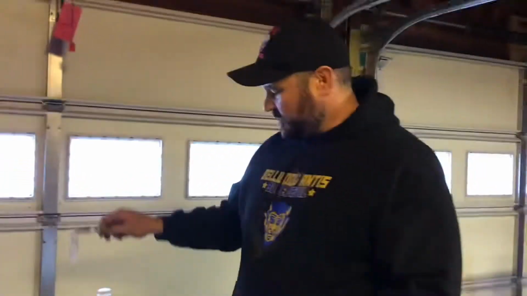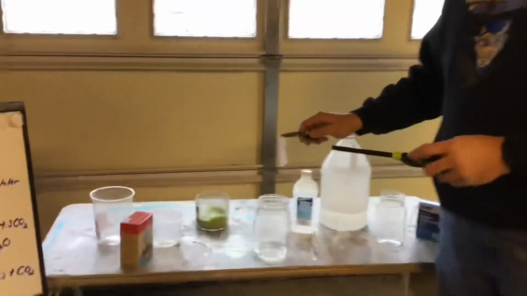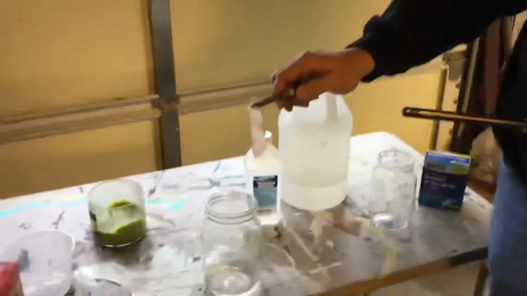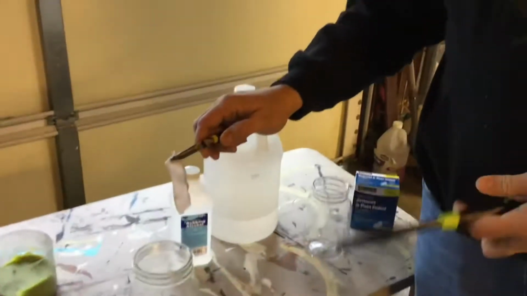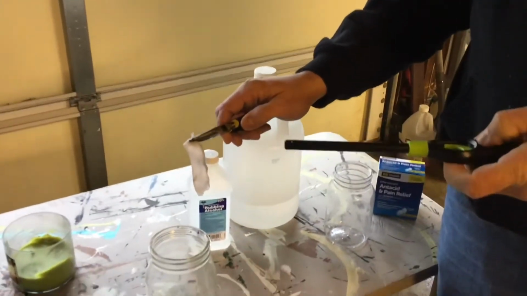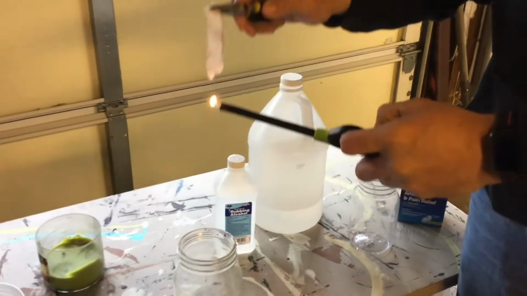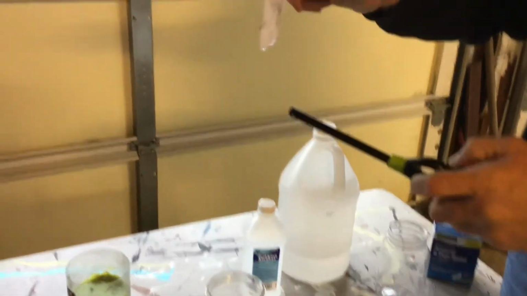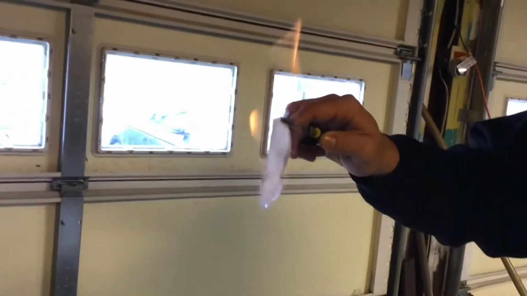So the first reaction I was going to show you, this is plain old rubbing alcohol. So I poured a little bit of this rubbing alcohol into here, and rubbing alcohol burns at a much lower temperature than what you would normally expect a lot of things to do. So when we start it, it should burn at that nice clean color, and notice how my rag's not burning.